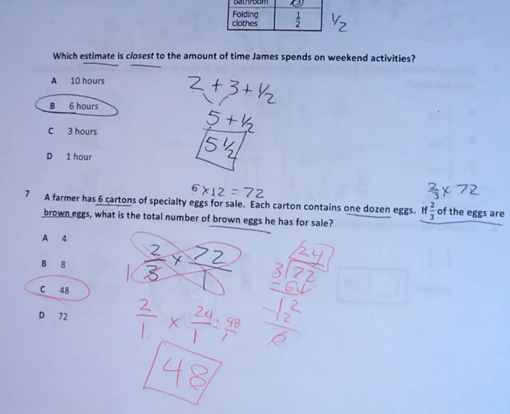Since this is our third time seeing this problem, I think it's about time I tell you this. All right. Logically, it makes sense. So if it says 2/3 of the eggs are brown, you do have to figure out how many eggs there are. That's 72. So 2/3 is 72. Okay, 4 and 8 is nowhere near 2/3 of 72. Think about it. I mean, 2/3 means more than half. More than half of 72 would not be 4 or 8. You can look at 4 and 8 and say, I know that's not more than half of 72.